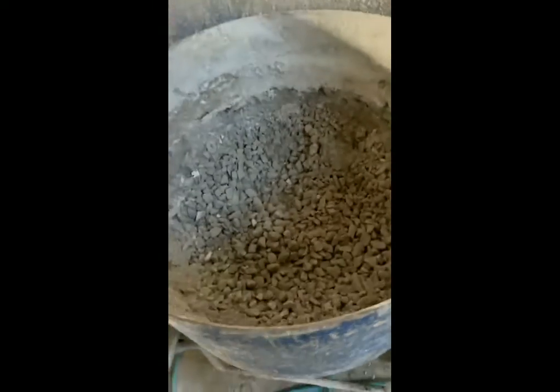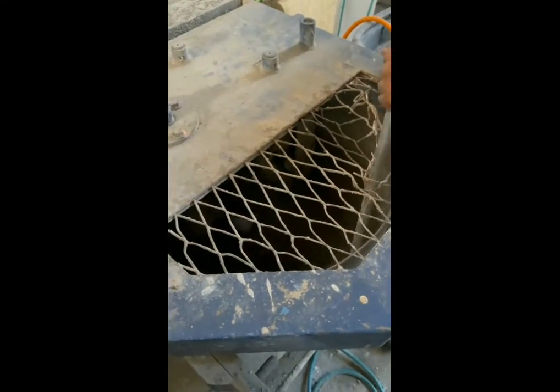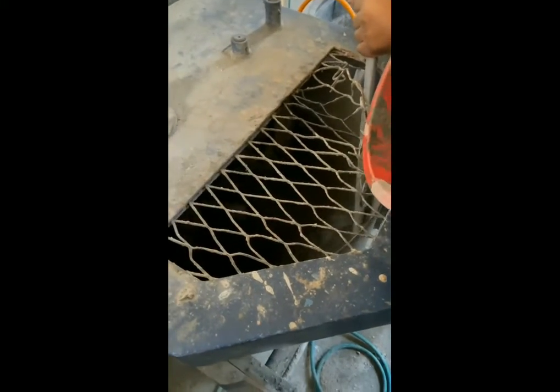All the materials were allowed to mix thoroughly until the correct consistency was reached. The mixer was stopped.